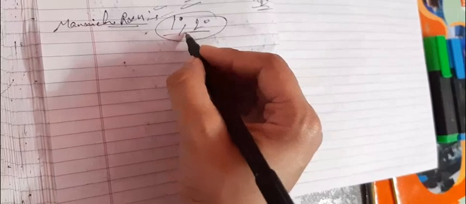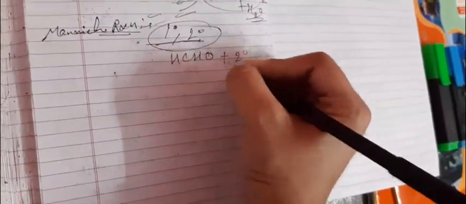Now the next reaction is the Mannich reaction. In this, 1 degree and 2 degree nitroalkanes undergo this particular reaction. They are treated with HCHO plus any 2 degree amine. We can take an example of (CH3)2NH, and we get an addition product as a result.